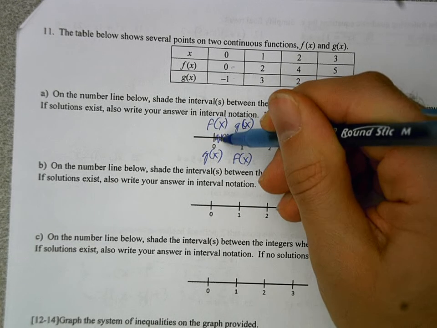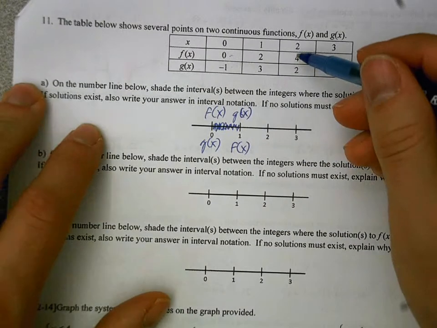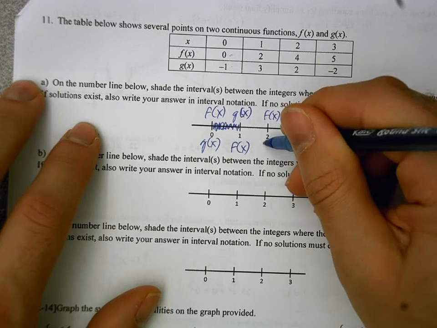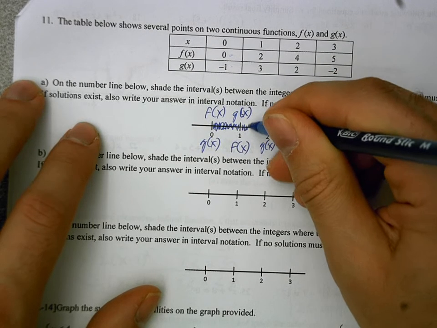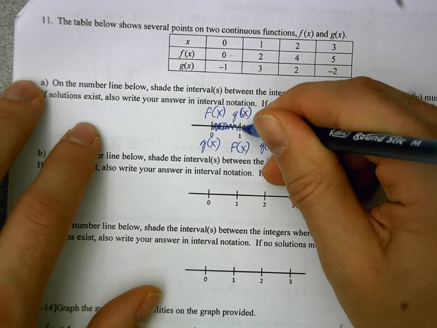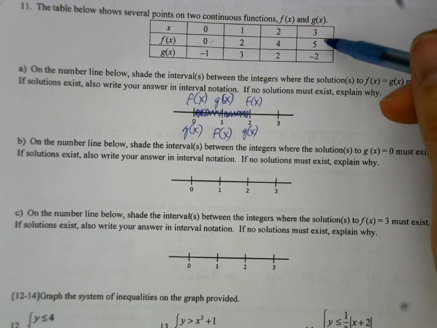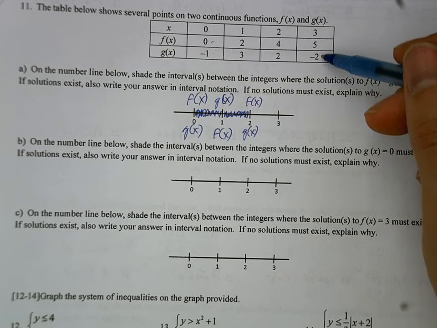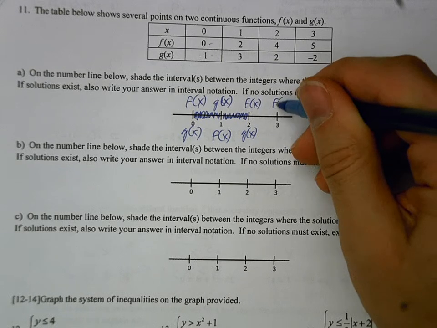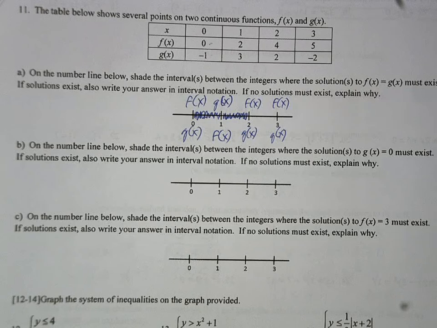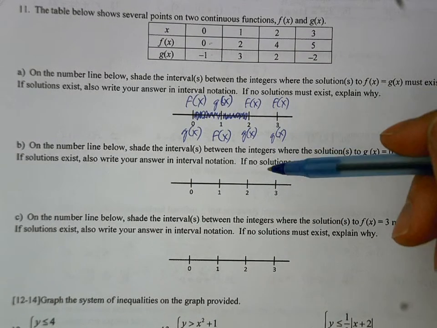Then I look at the next one at 2. 4 is above 2, so f of x is bigger again. G of x is down here. There we go. And then the last one for 3, 5 and negative 2. 5 is bigger, so f of x is on the top. G of x is on the bottom. They don't cross there. Does everybody remember doing these 3 months ago? All right. So I'm going to have you guys finish B and C later tonight for homework.